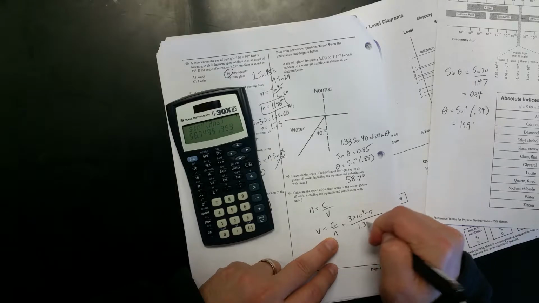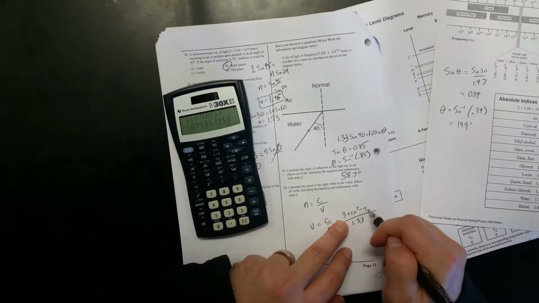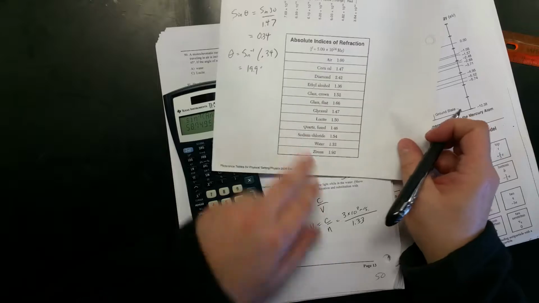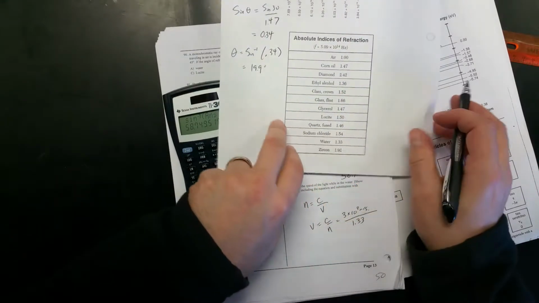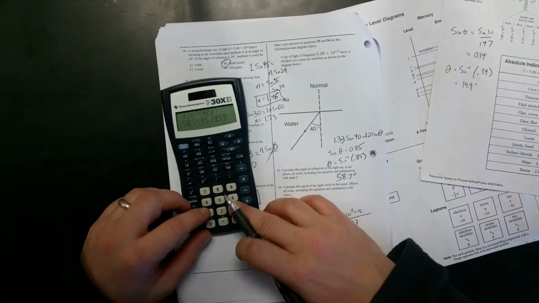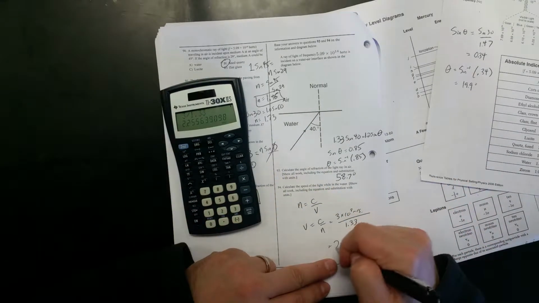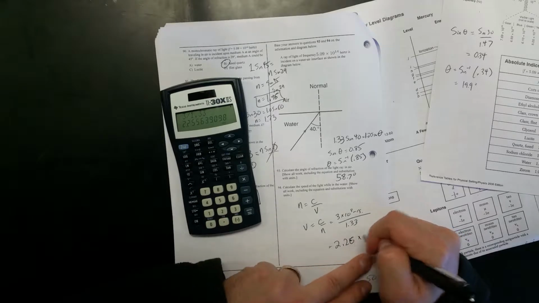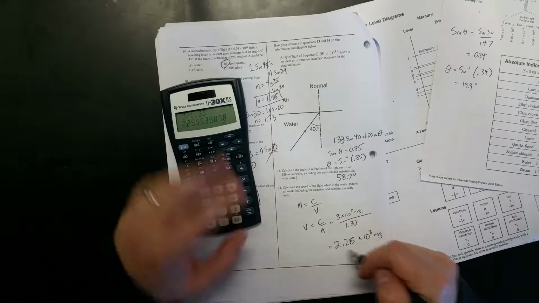N is 1.33. Notice equation, substitution with units, meters per second, and there are no units for index of refraction, which you'll get right here. Nothing, no units, water 1.33. So 3 divided by 1.33 is 2.25 or 2.26 if we want to round up, times 10 to the 8th meters per second. Units are on the answer too, 2.26.